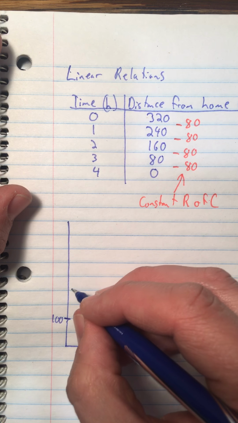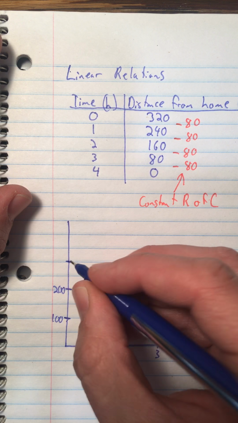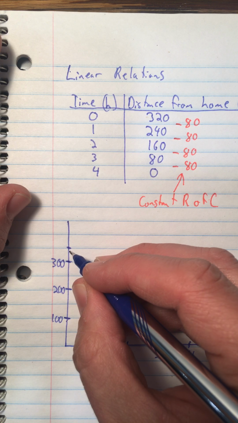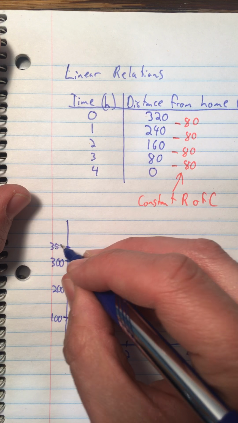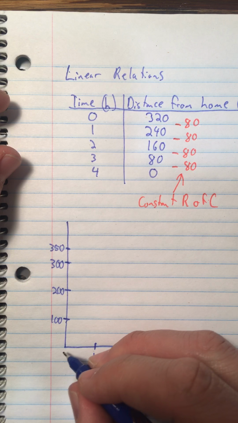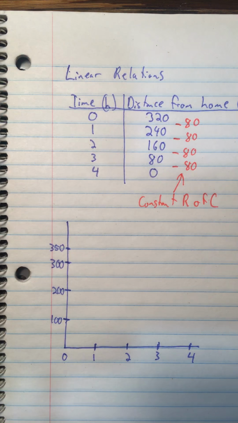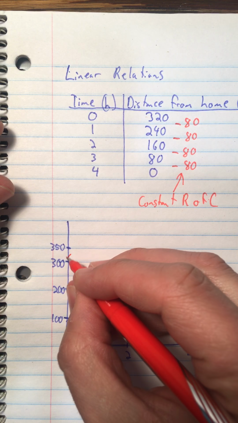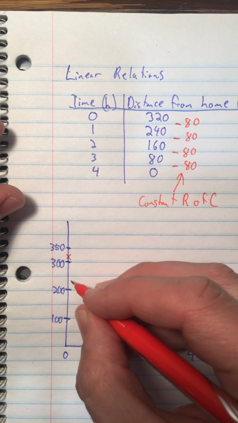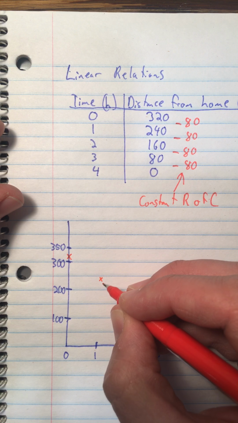100, 200, 300. And again, every one line is 50, so I'm going to put 350 in there just so we can find our 320. Okay, so let's graph this. At 0 hours, she is at 320. So we're going to start right about there. At 1 hour, she is at 240. So there's 250. We're going to be one right about here.